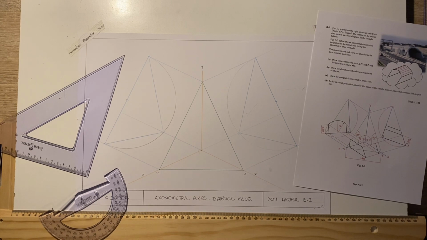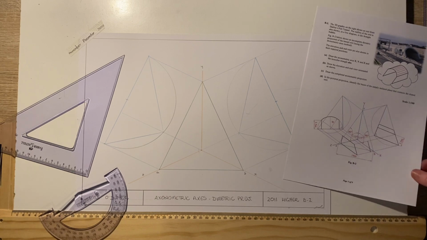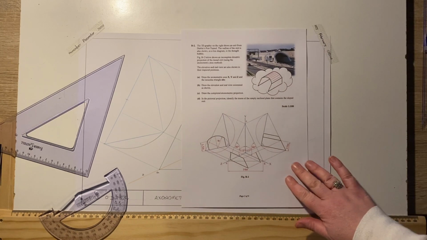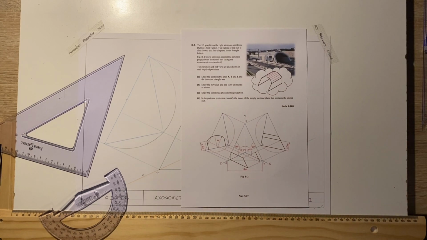All right, hello everyone. Today I am giving you an axonometric axes question, a higher level one, which really is a dimetric projection question. It is 2011 higher level. I want to work through it with you. The question is attached to Google Classroom for you. You won't need to print it.